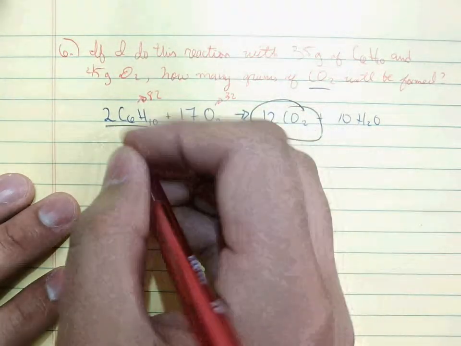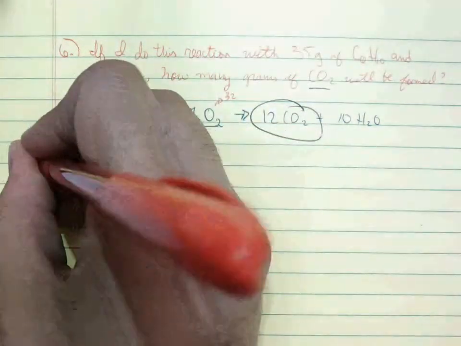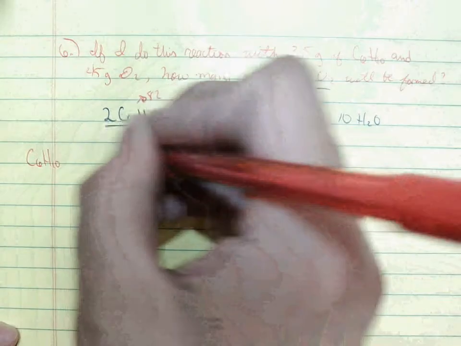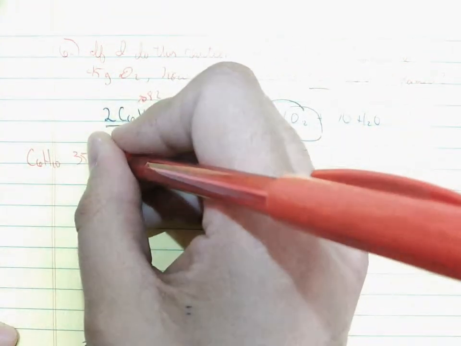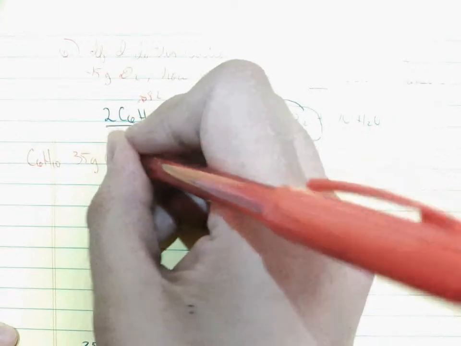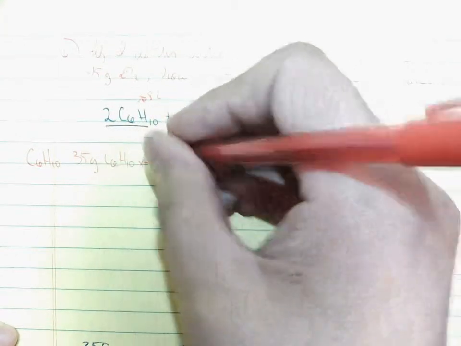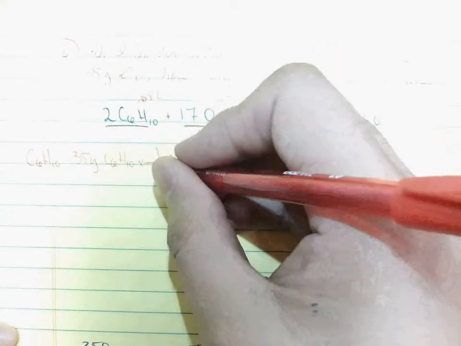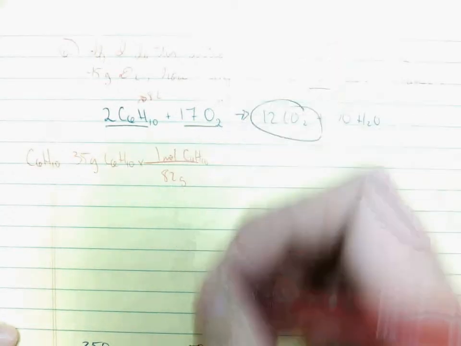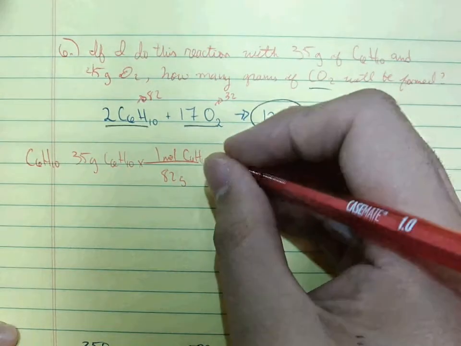And I'm going to do C6H10 first. So I have 35 grams of C6H10, and in 1 mole of C6H10, I have 82 grams of C6H10.